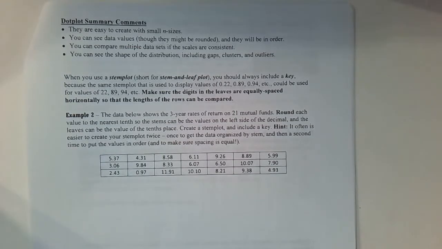Dot plots are easy to create as long as you have a small n size. If you have a lot of data in one data set, they can take a while to create, especially when you don't have software to do it for you. You can see the specific data values based on the scale at the bottom, but there are times that in a dot plot you might have to round the data, but they will be in order.